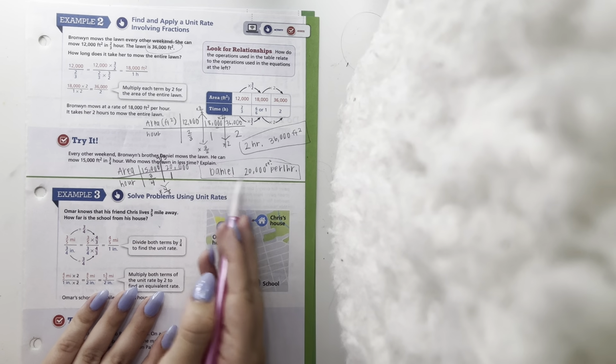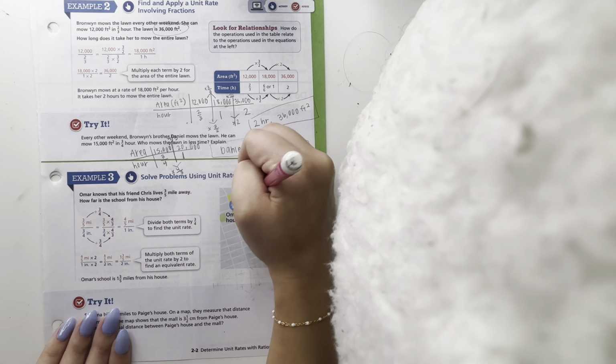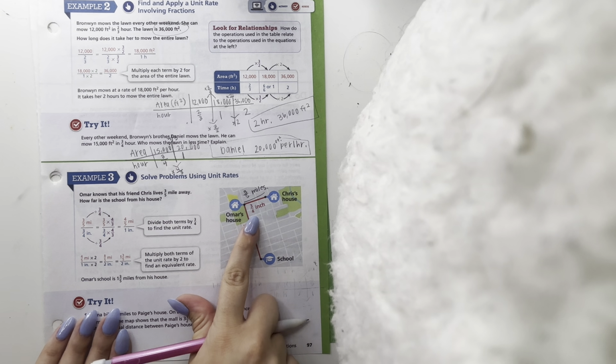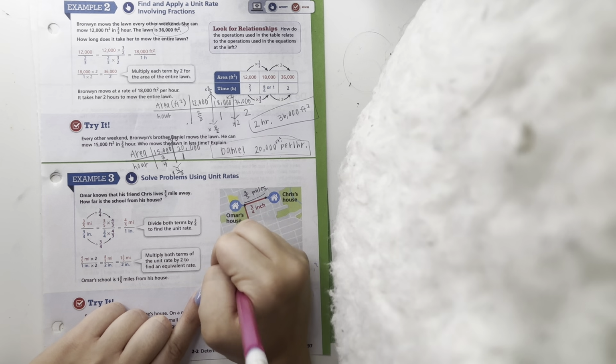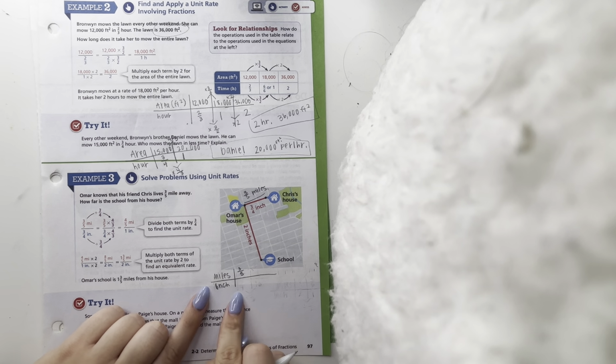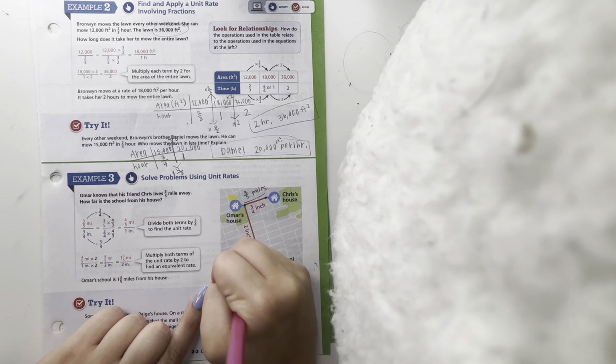So it says Omar knows his friend Chris lives 3/5 miles away. So Chris to Omar's house is 3/5 miles away. But on our map, 3/5 miles is 3/4 of an inch. So I need to write my chart because I'm trying to figure out, not hours, but what the actual distance is. So I have miles, 3/5 of a mile is 3/4 of an inch.